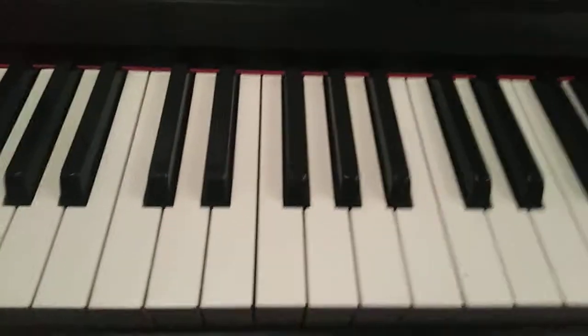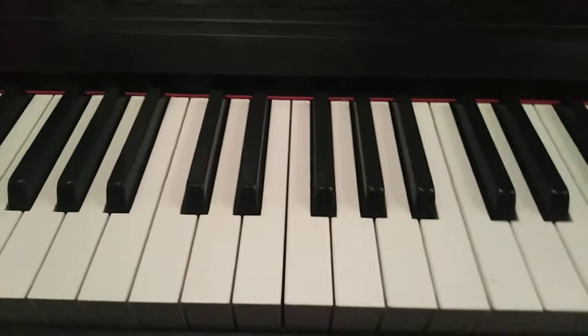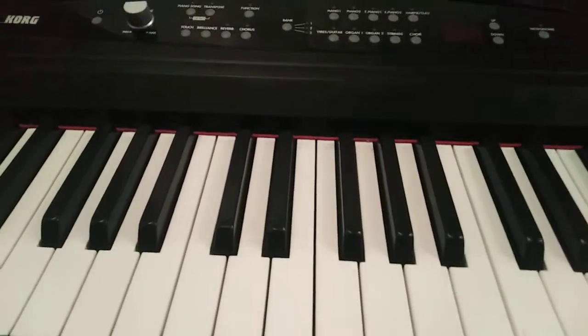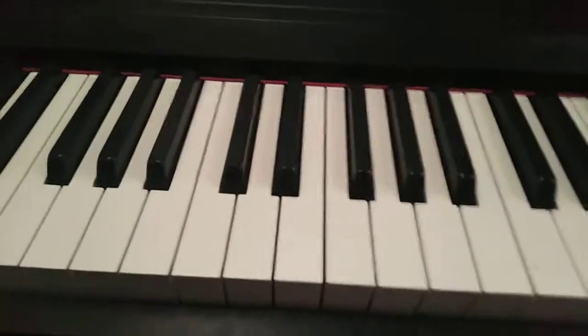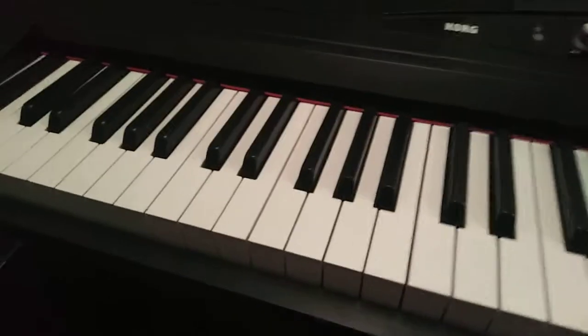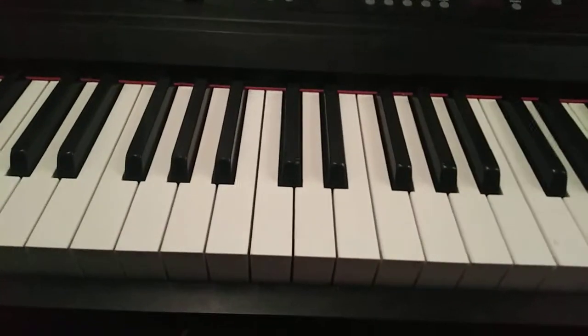Okay, so what I'm going to do is explain just a few fundamental concepts. I thought I'd make a video because it's a little bit easier to explain. This is my piano here. Before I can explain what a key is, I need to explain a few other things first.